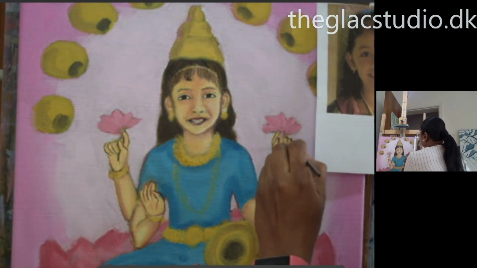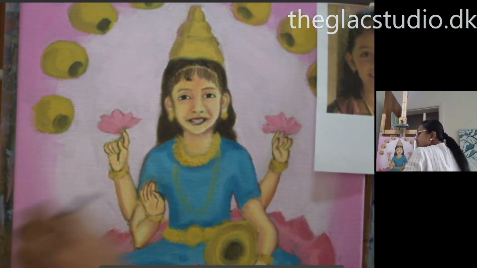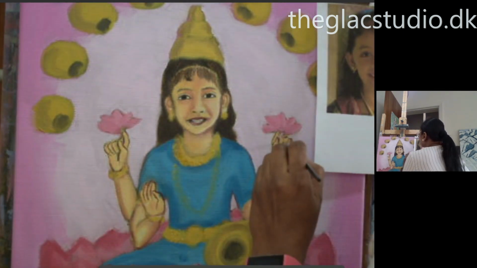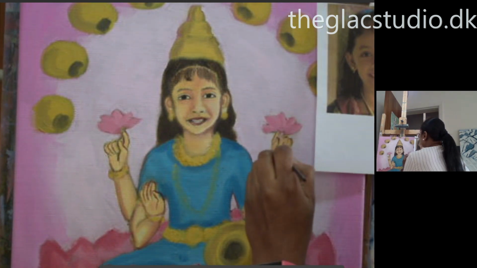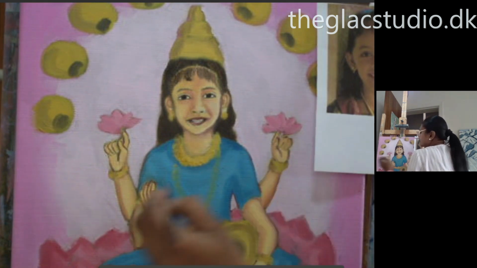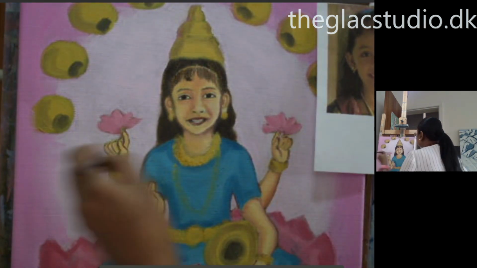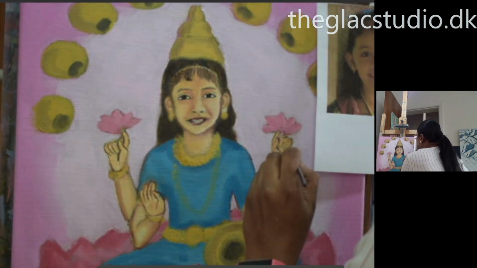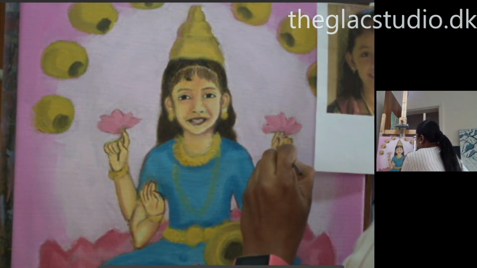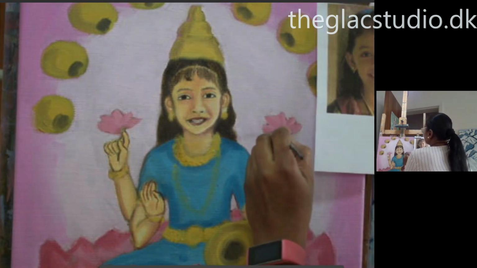Adding skin colors wherever needed, a little more. Throwing in highlights in some places where it needs. Such highlighting.